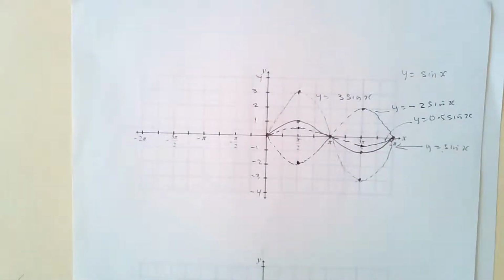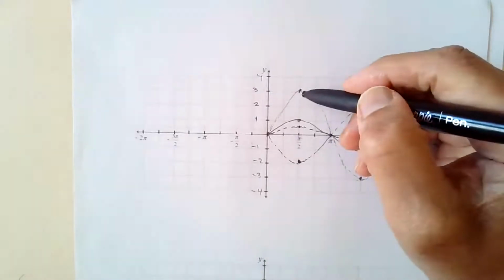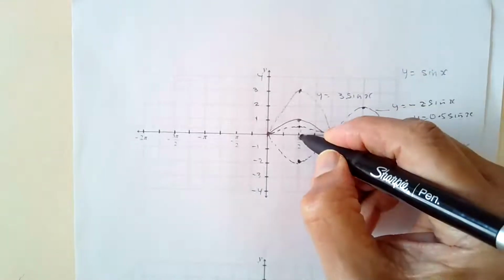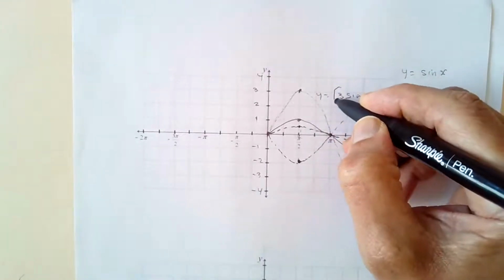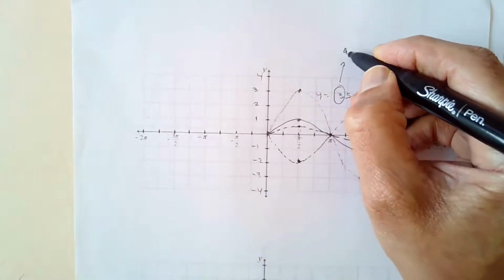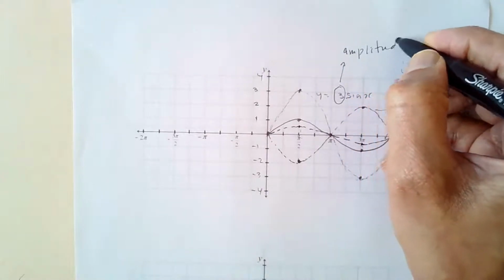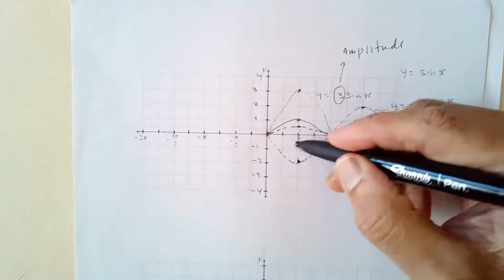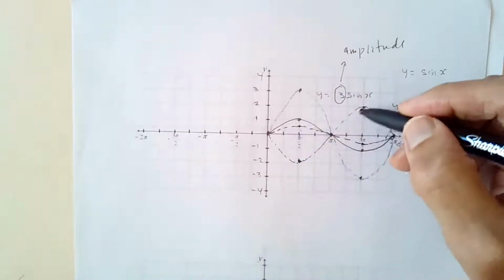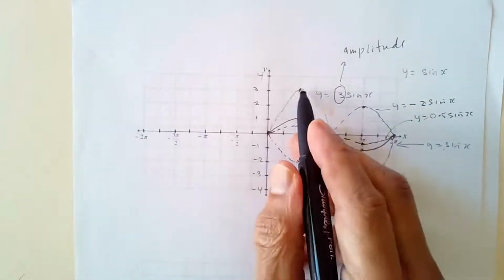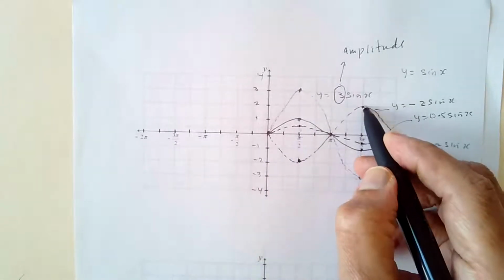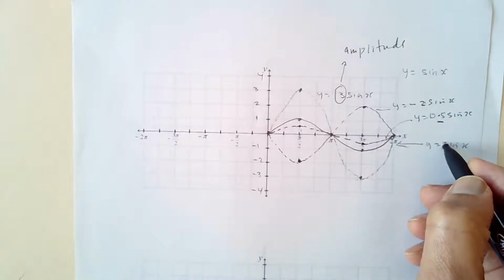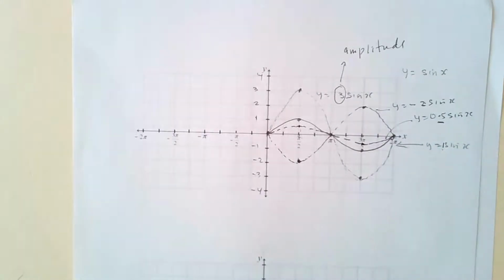My amplitude here is 3 for the first one. The amplitude here is 2, and this is a good indication that it's the value of your amplitude. So the first one is 3, the next one is 2, even though it's a reflection. Remember, the amplitude is from your midline to the maximum. The next one has an amplitude of a half. Now y equals sine x has 1 in front, so the amplitude is 1.